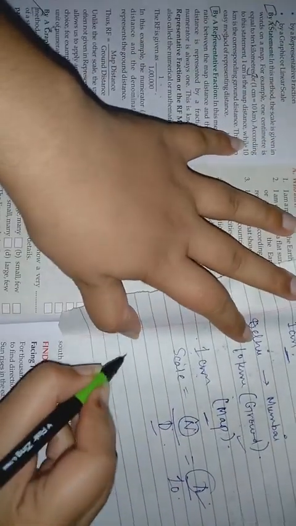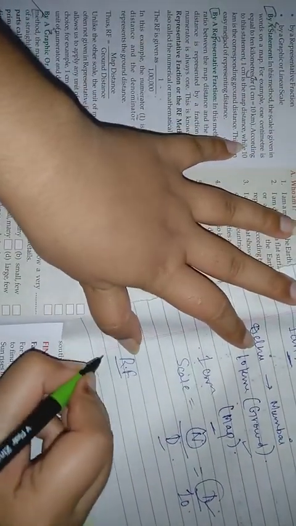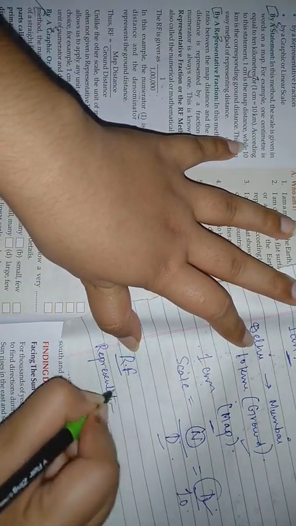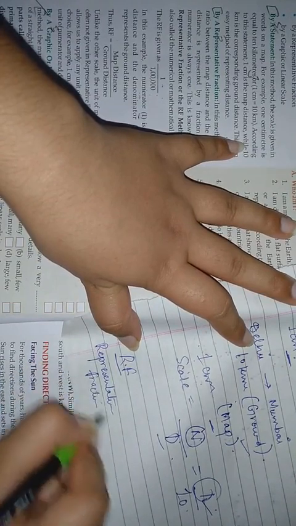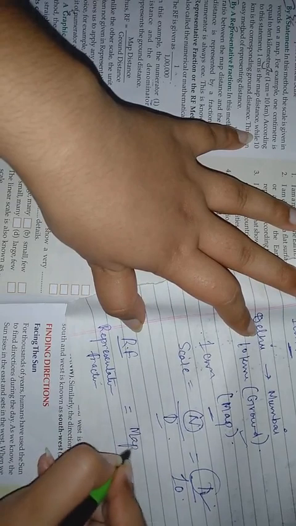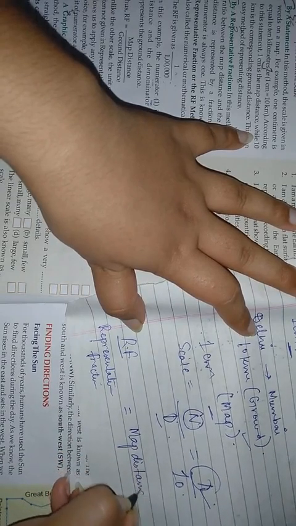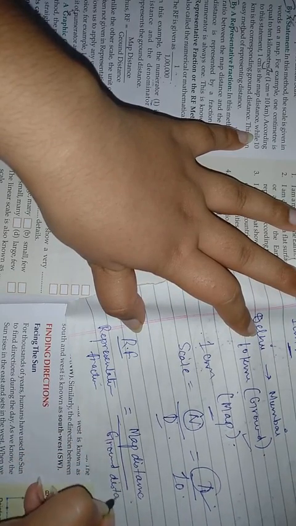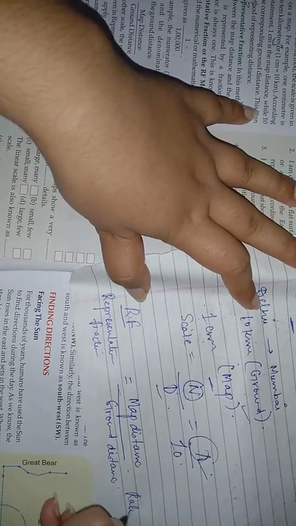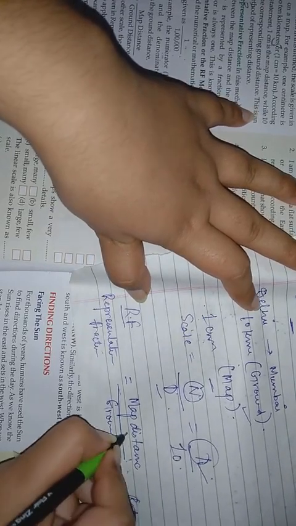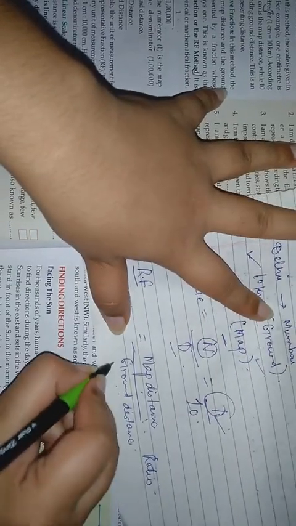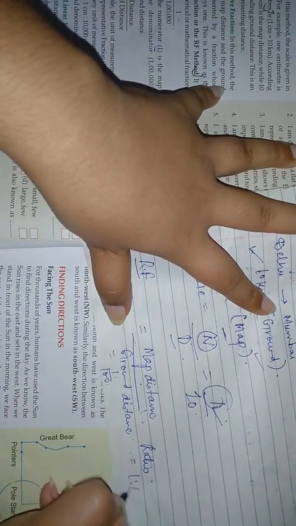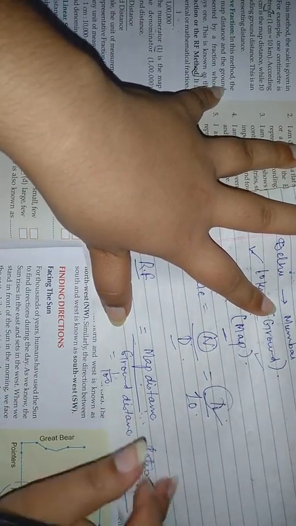What is the RF value, which is known as the representative fraction? It is equal to map distance upon ground distance. This fraction is simply the ratio of the both. When we solve this fraction, for example if we have the value 1/100, then we get the ratio which is 1:100. It is just the fraction. Don't confuse it with the word ratio.